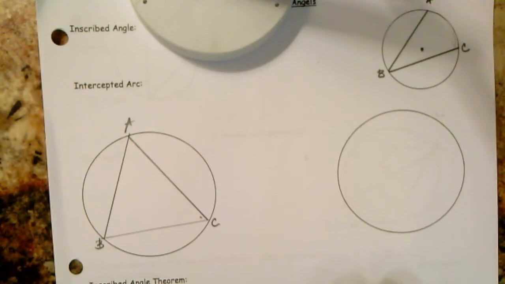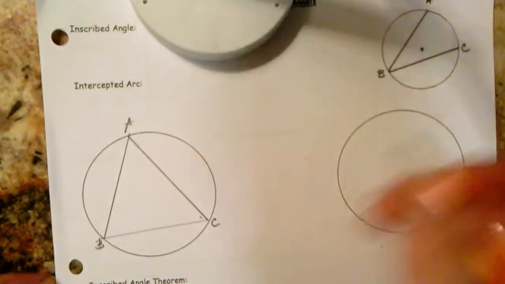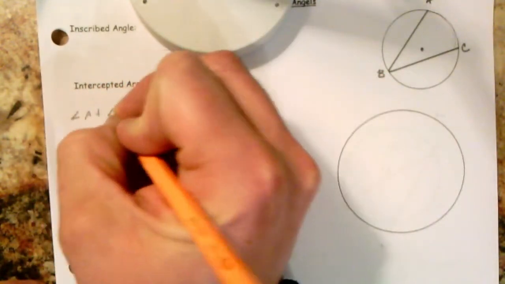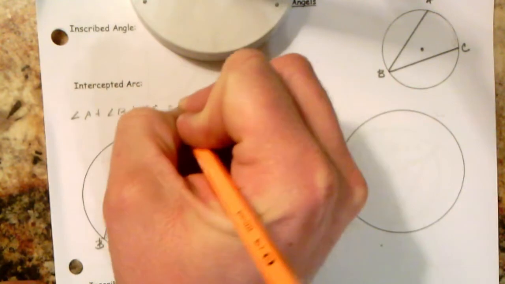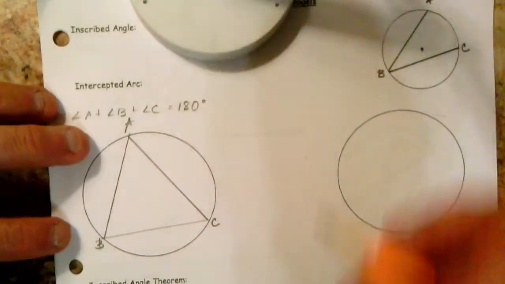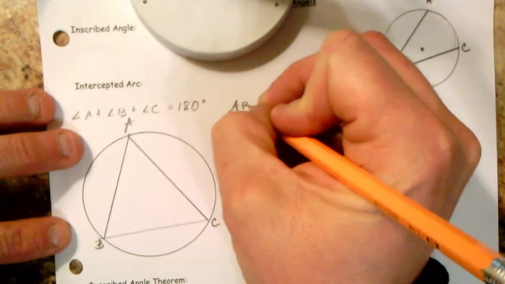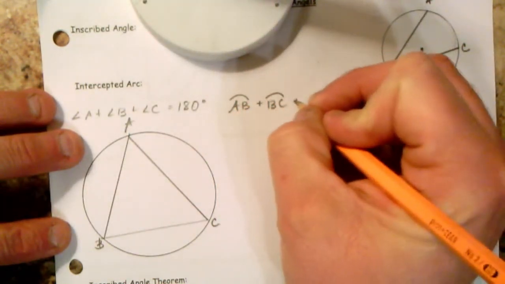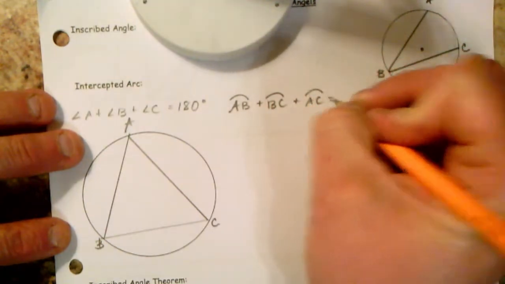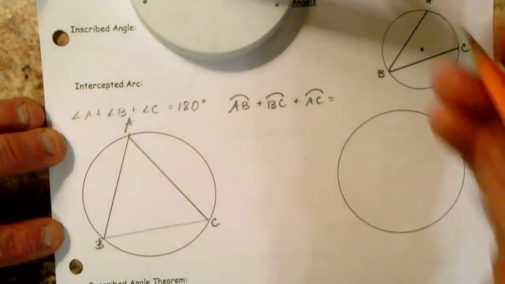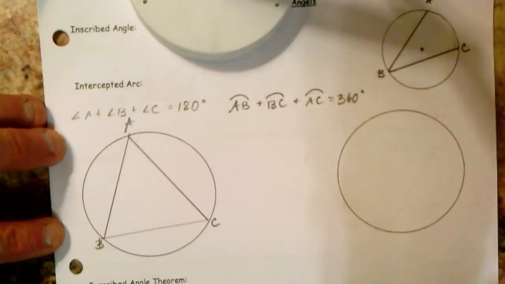Okay, so let's start out with something basic here. I could go ahead and say something like this: that angle A plus angle B plus angle C equals 180 degrees, right? Because it's a triangle. Now, just keep that in mind. If I were to ask you guys, if I were to add up arc AB and arc BC and arc AC, what would that equal? So if I went from here to here, here to here, here to here, what would that equal? Well, that would equal 360 degrees, okay?